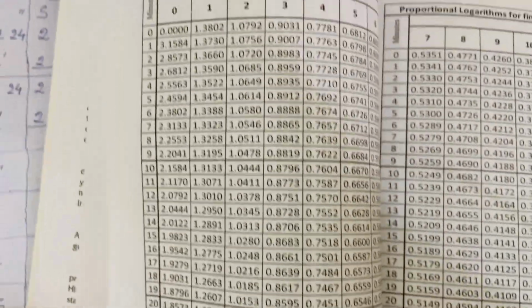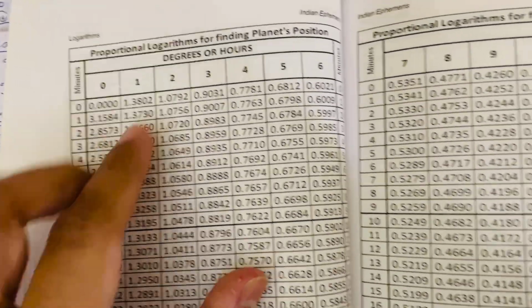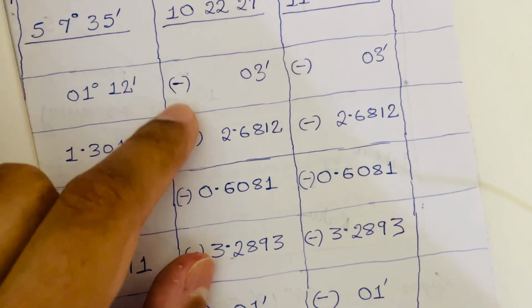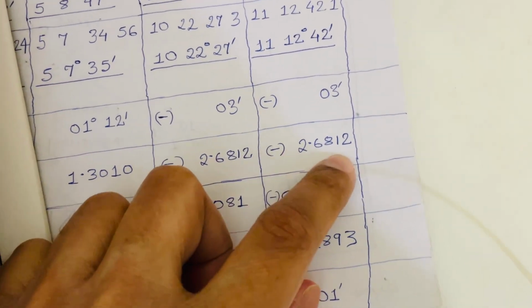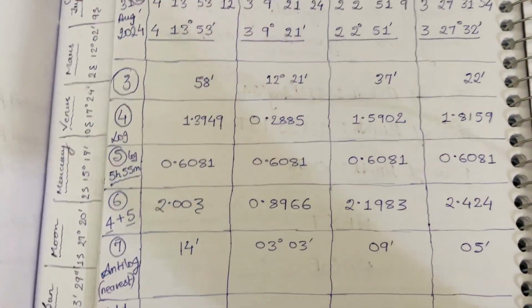It is basically 0 degree and 3 minutes. So 0 degree and 3 minutes, it means 2.6812, and it's minus because it's retrograde. Similarly, the same thing is for Rahu also, right? So this is how we are calculating step 4.